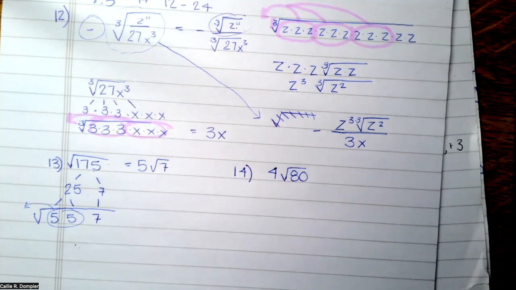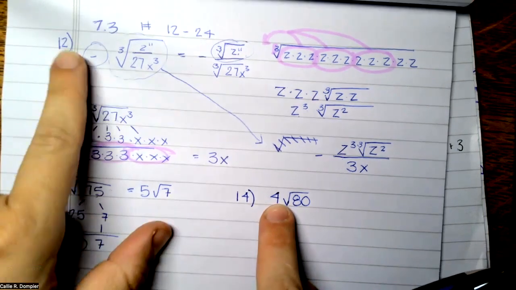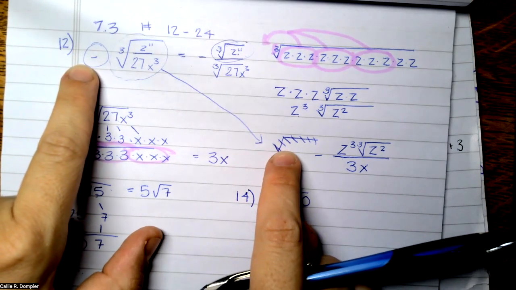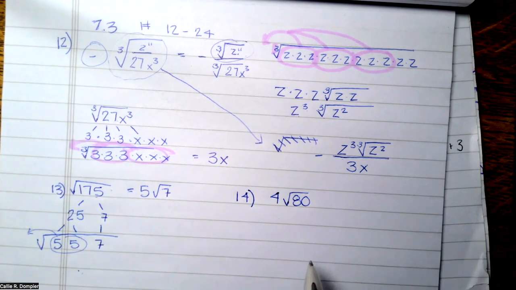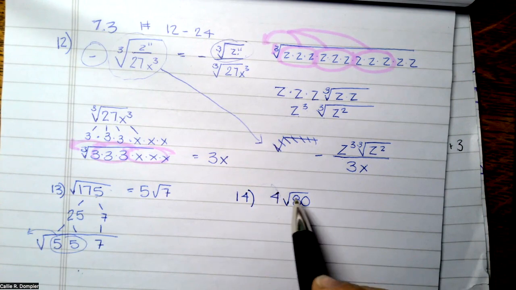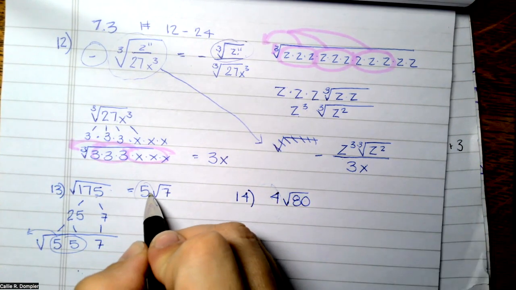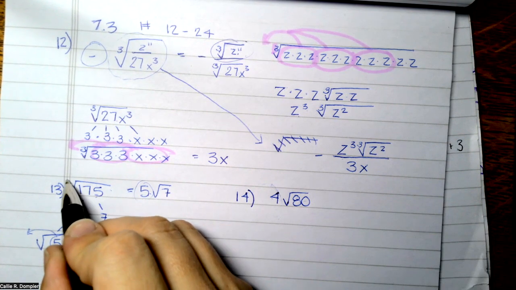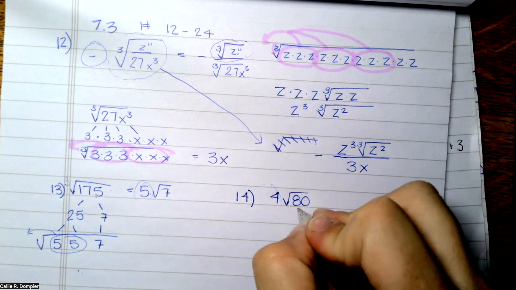Number 14 is 4 square root 80. This we're going to do just like this one. The 4 is like the minus sign. We bring it in at the end. And if you pull something out from the 80, you can multiply it by the 4. Okay, that's all that means. These don't multiply together. But if I manage to get something out like the 5, I could multiply the 5 with a 3, for example, if it was in front. Okay? So let's look at 80.